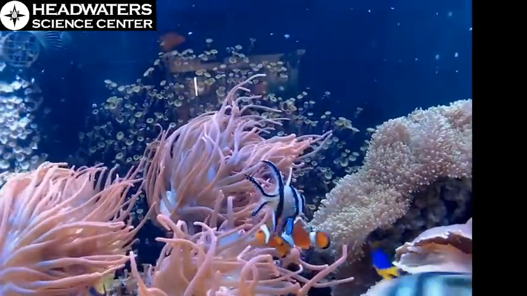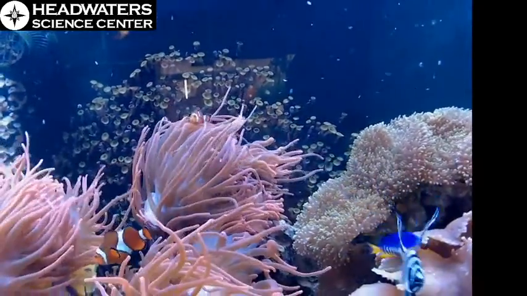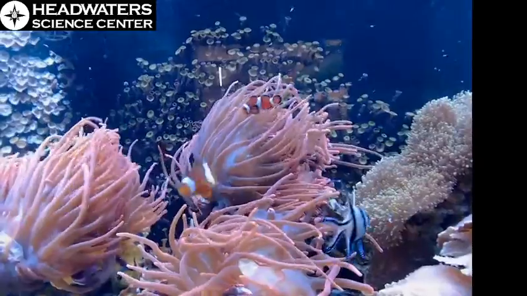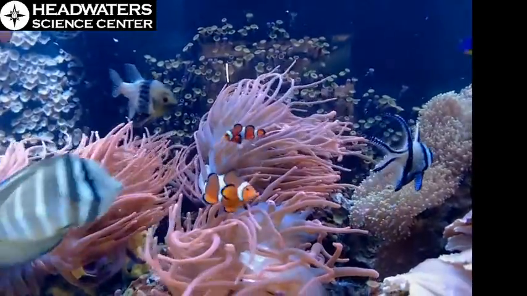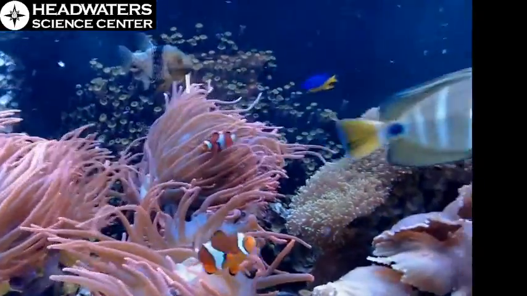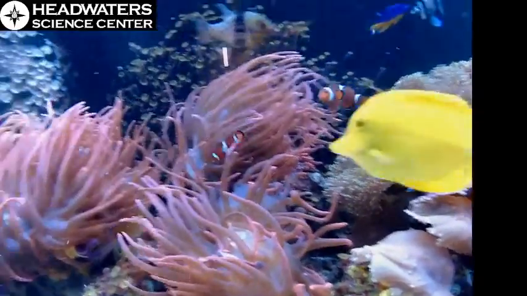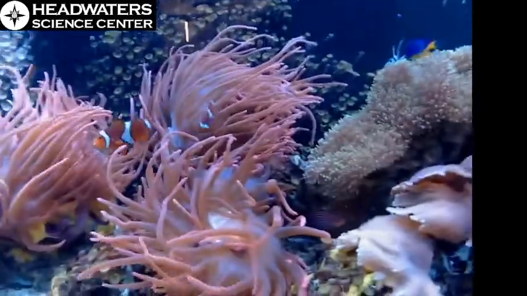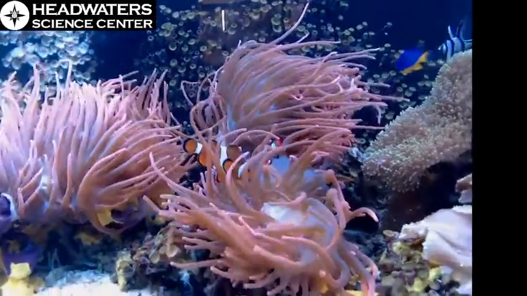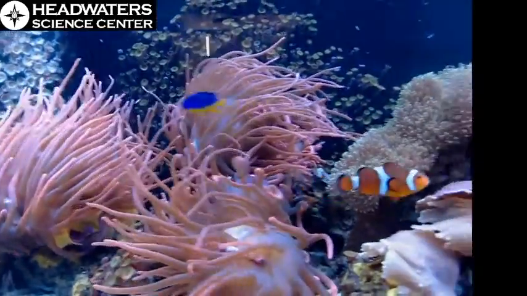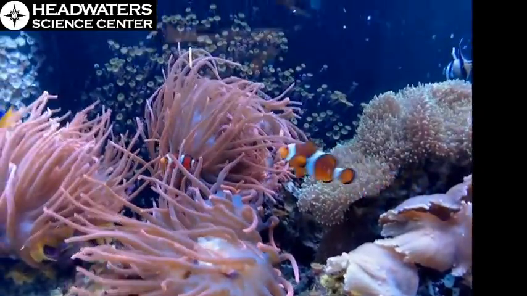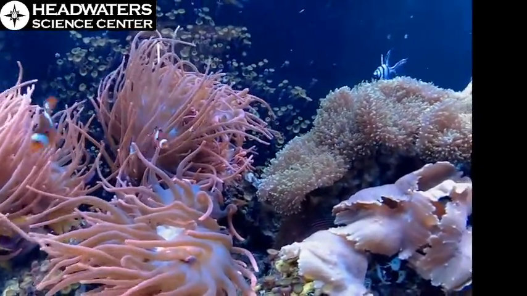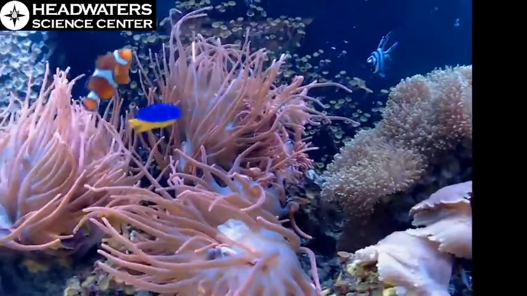So Spencer, the clownfish are always hanging around the anemones, and the other fish aren't. Why is that? The anemones and the clownfish actually have a mutualistic relationship between the two. Mutualistic relationship means that both of the organisms benefit.